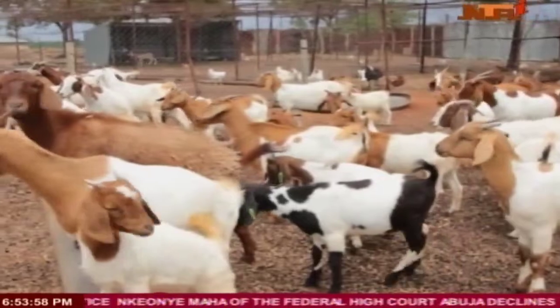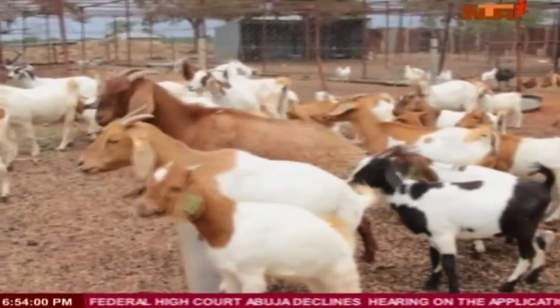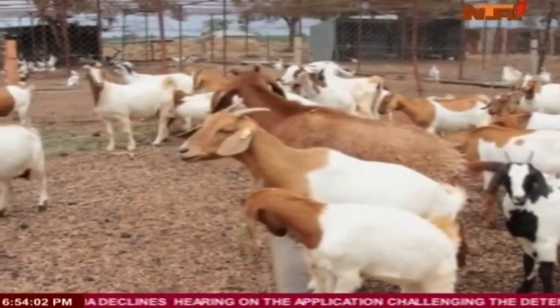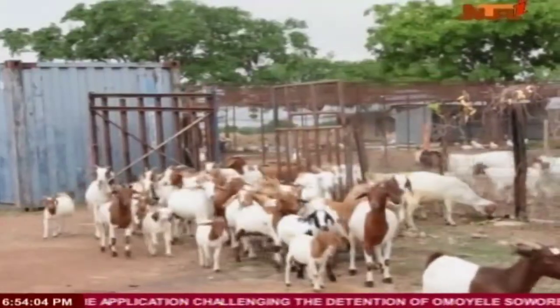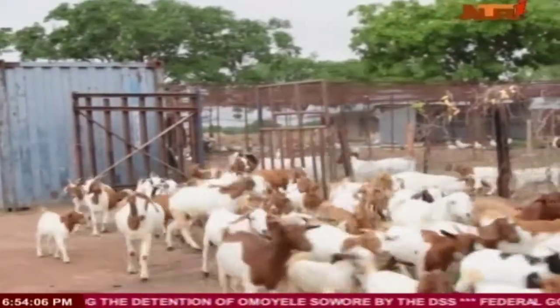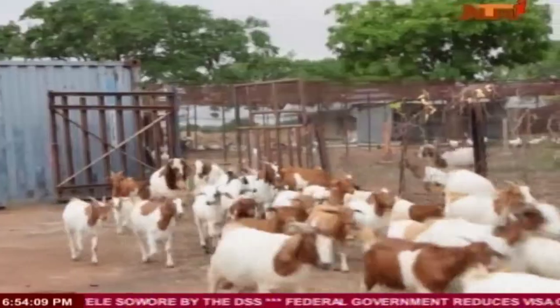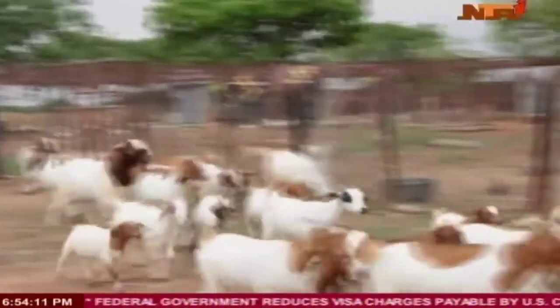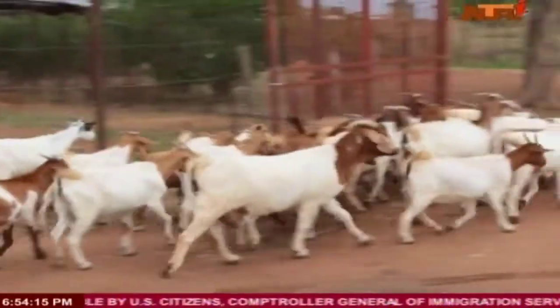Looking at the enormous potentials of commercial goat rearing, one will not be wrong to say that when properly harnessed in different parts of the country, it can play an important role in the nation's bid to be self-sufficient in agriculture for improved food security and self-employment.